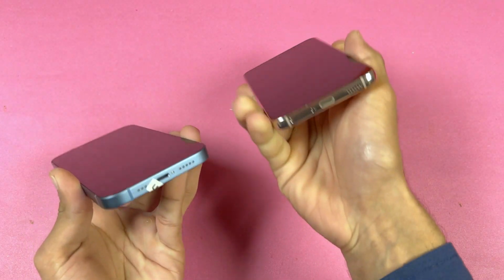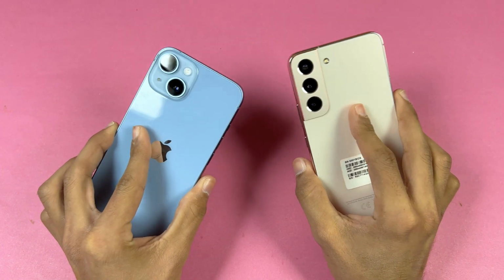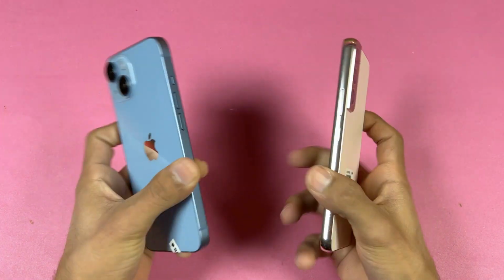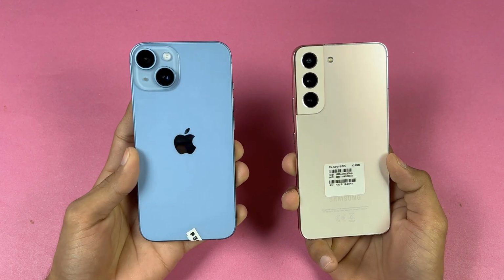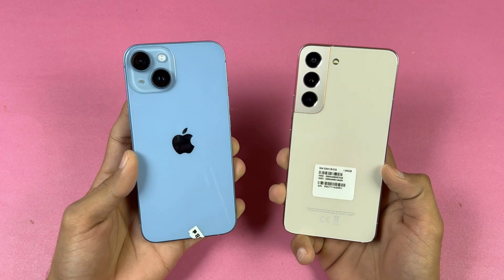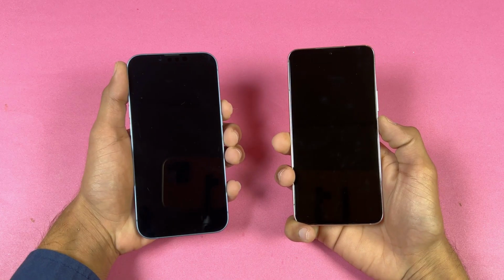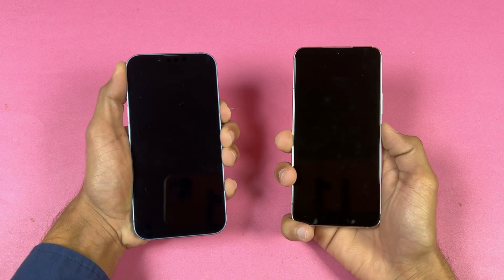On the bottom, there is no headphone jack on both these two devices, as you can see, and both phones have stereo speakers. I am really excited to see how this iPhone 14 is going to stack up against the Samsung Galaxy S22 in app opening speed as well as in the boot up test. Now let's quickly boot both of these phones up at the same time. Let's see which one is faster.